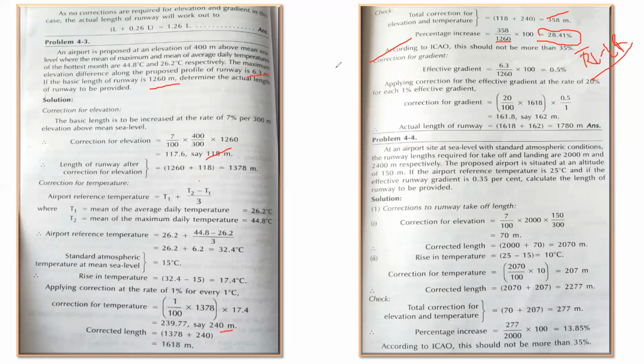So that is the reason directly you take this effective gradient as 6.3, right? You divide it by the basic length of runway, which is 1260 into 100, which comes out to be 0.5%.